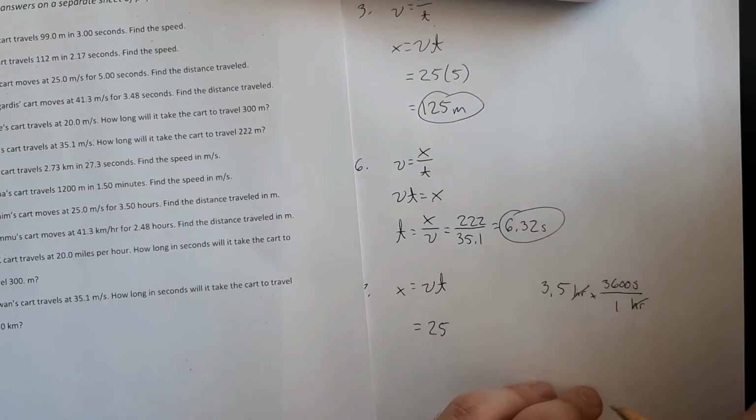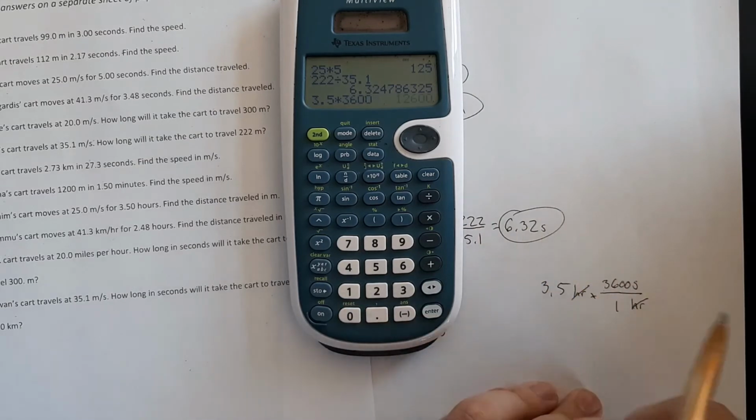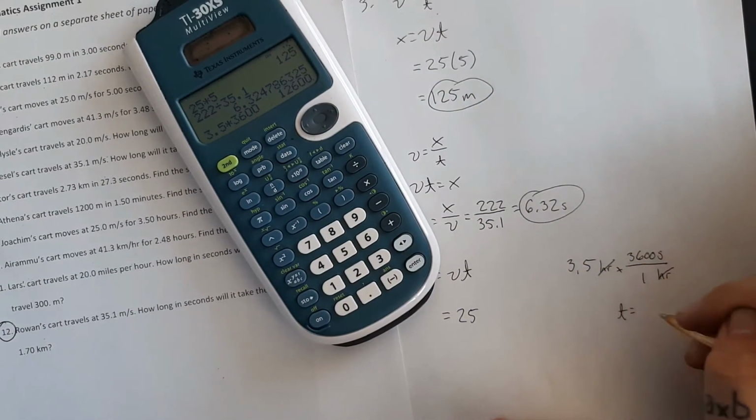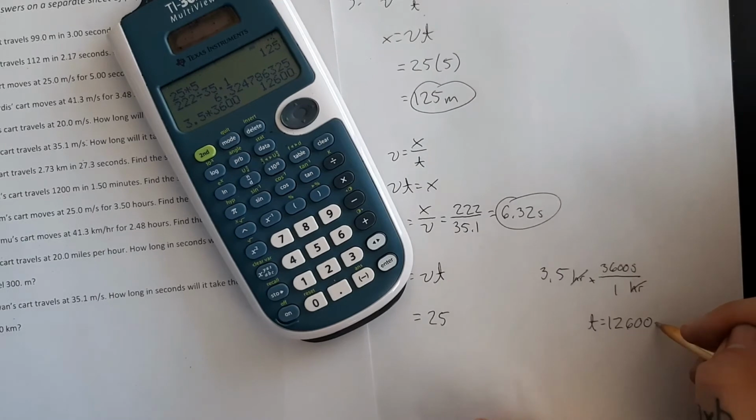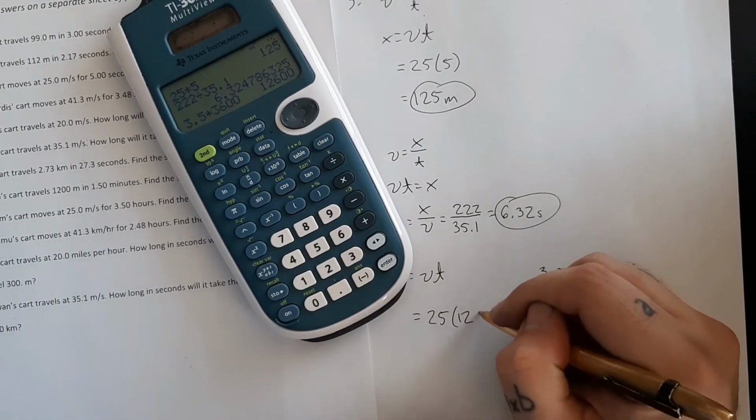So 3.5 times 3,600 divided by 1 doesn't change anything. So that means that our time is, sorry, not 1,260, 12,600 seconds. There we go.